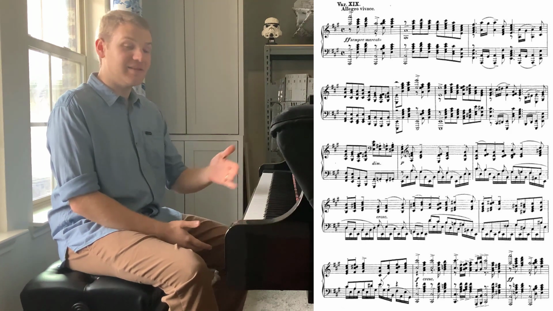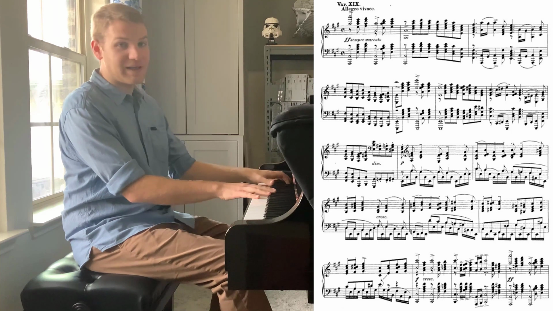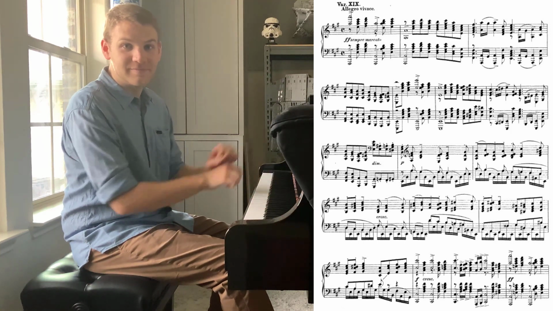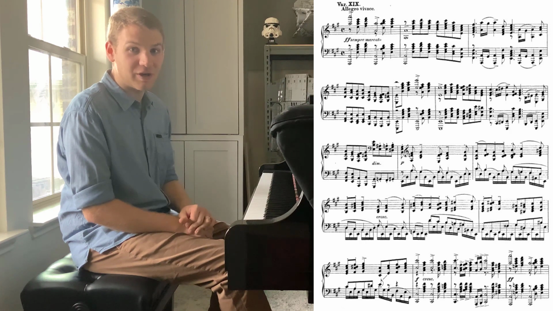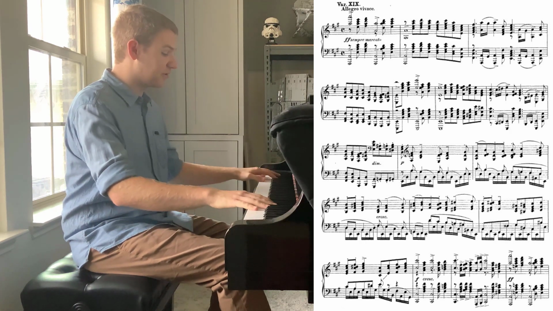Today we're talking about Variation 19 of the Chopin Variations by Rachmaninoff. Variation 18 ended in the key of B flat minor. Variation 19 begins pretty jarringly in the key of A major.